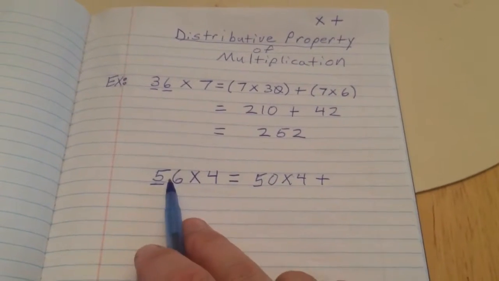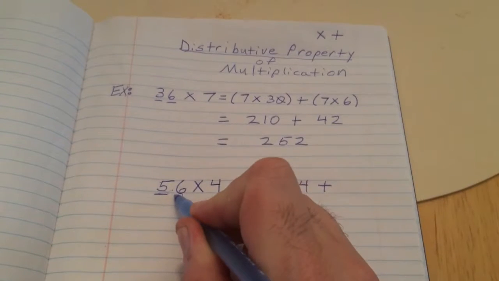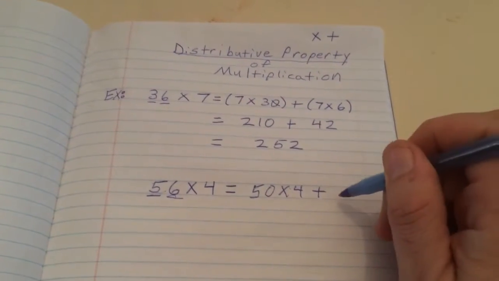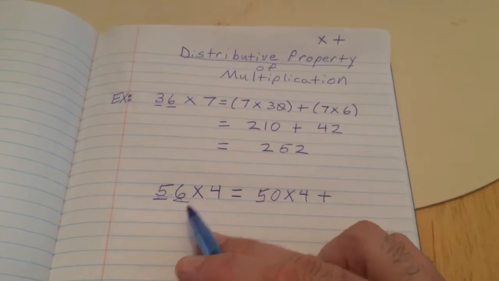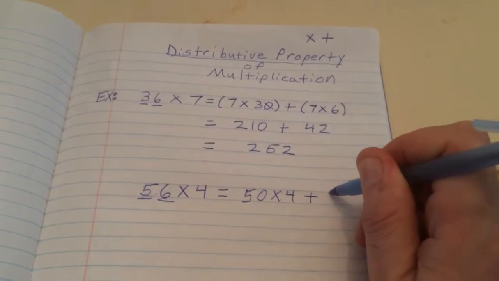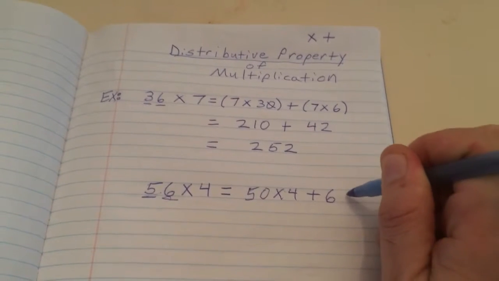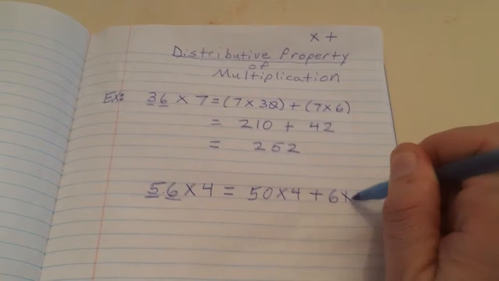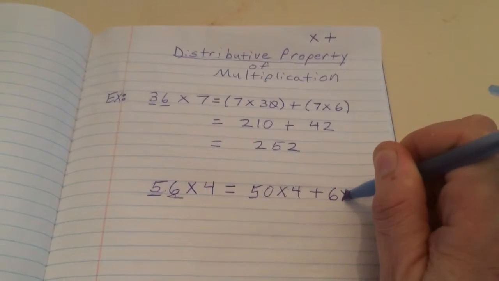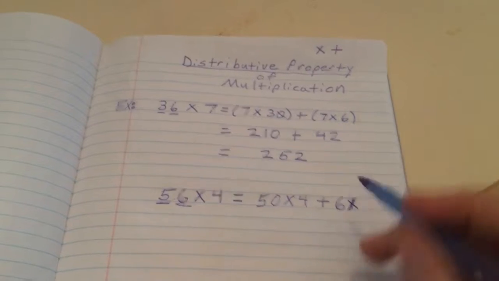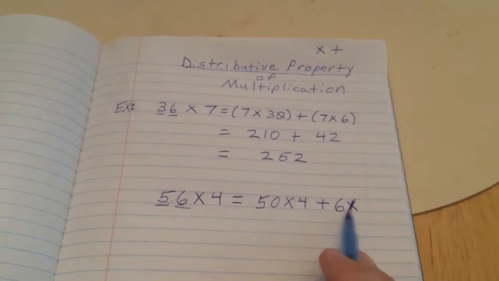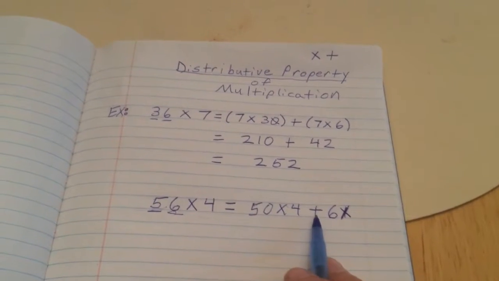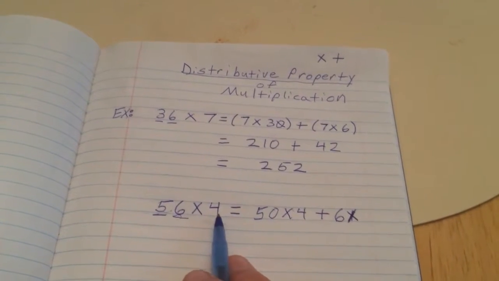50 times 4. Now what is the place value of this 6? It's the ones place. So what is the value of the 6 in the ones place? Yes, you're right. It's only 6. Plus? No, not plus, Mr. Holiday. You know better. It's times. Right now it's times. Remember, times. Okay, so 50 times 4 plus 6 times what number?